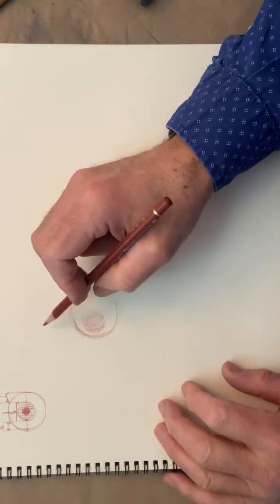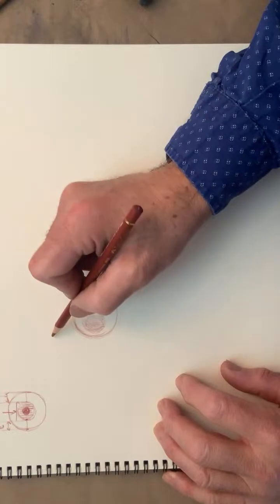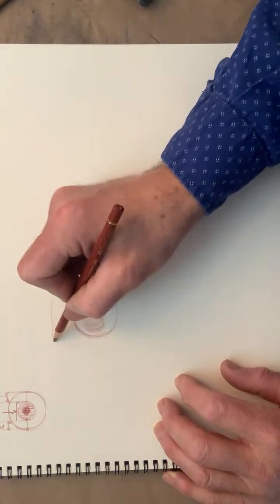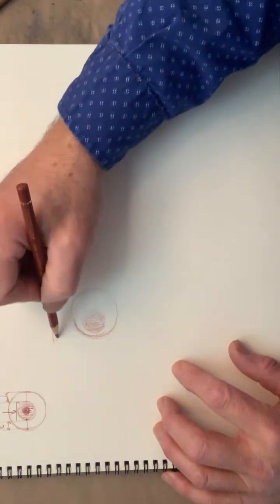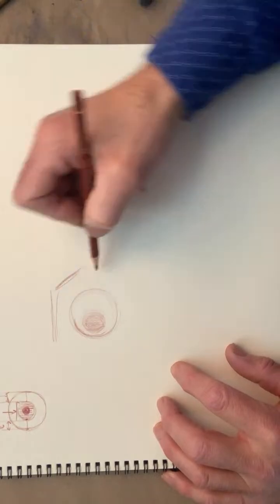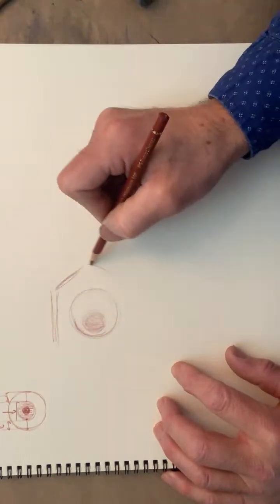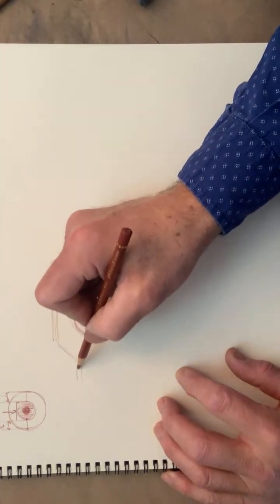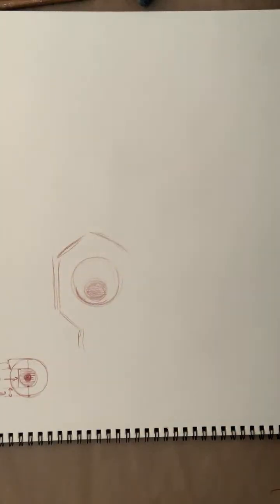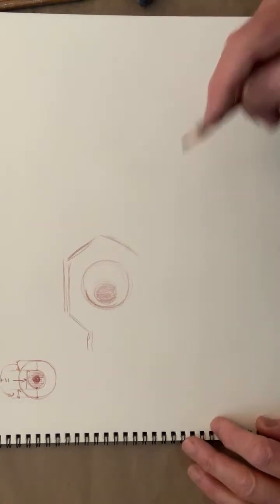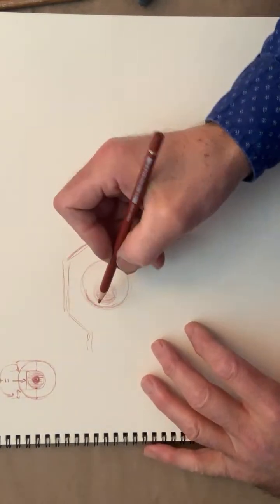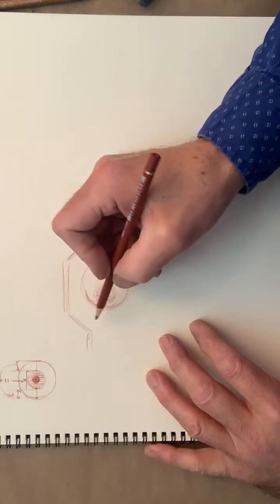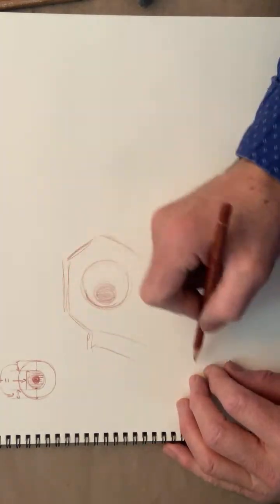So now here we can block in the brow ridge, the side of the orbit, right? The lower part of the orbit, like this. And then this is going to be now the nasion, right? It looks a little bit spooky because now the eye is. And then we have the nose here like this, right?